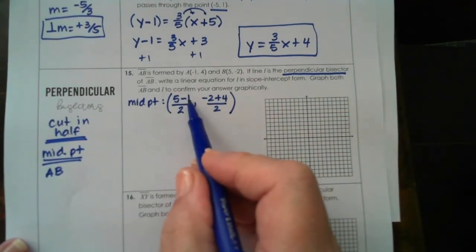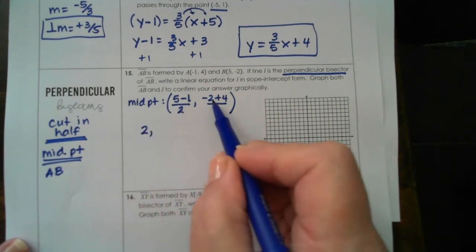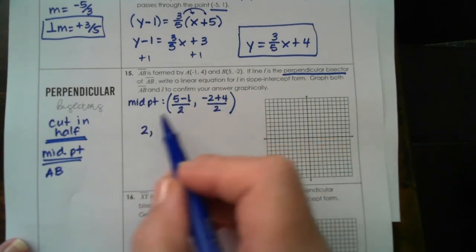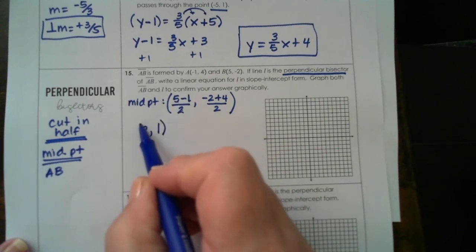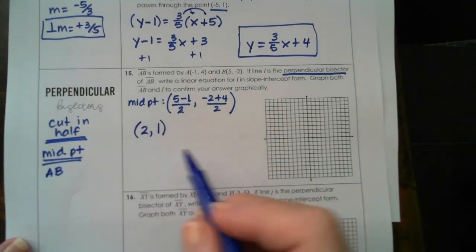So 5 minus 1 is 4. 4 divided by 2 is 2. So we have 2. Negative 2 plus 4 is 2. 2 divided by 2 is 1. So we have our point, (2, 1). Okay, this is our point.